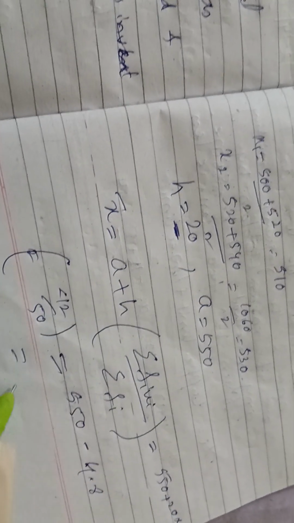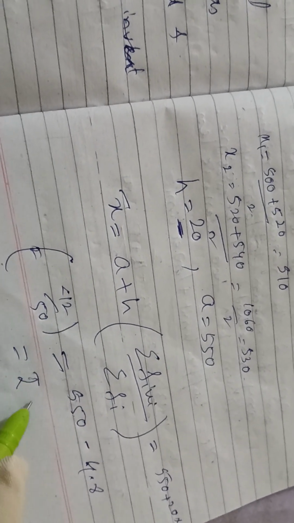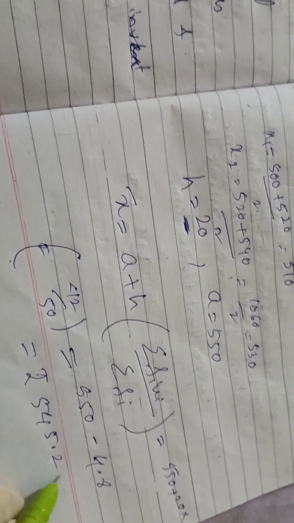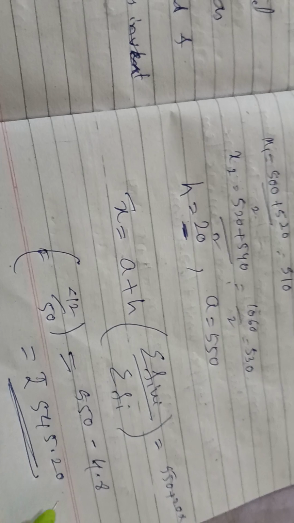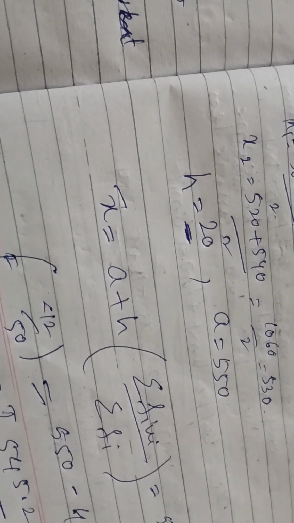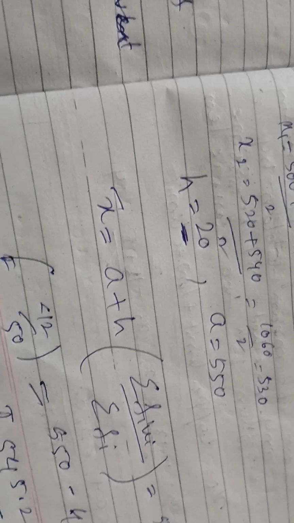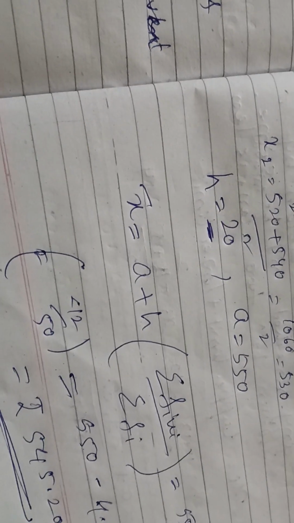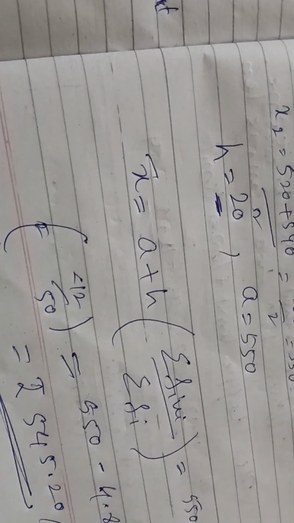So your ultimate answer is 545.20 rupees. The question was to find the mean daily wages of the workers of a factory using the appropriate method. The mean daily wage of a worker is 545.20, and we have used the third method because the values are very high over here.